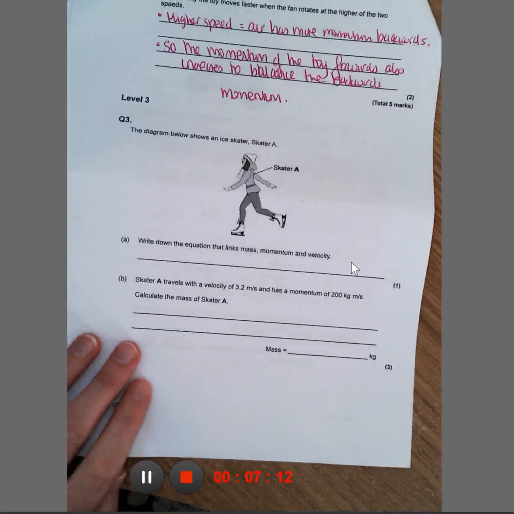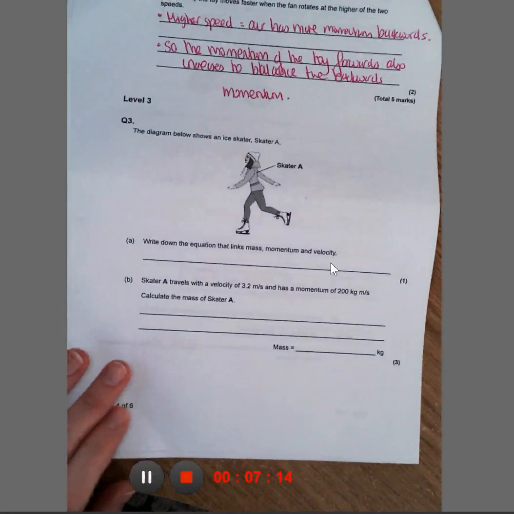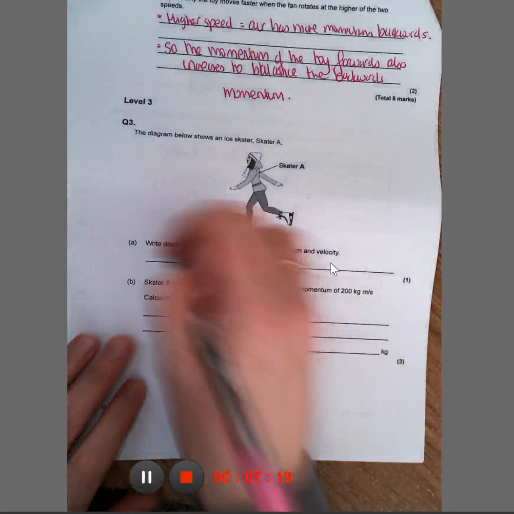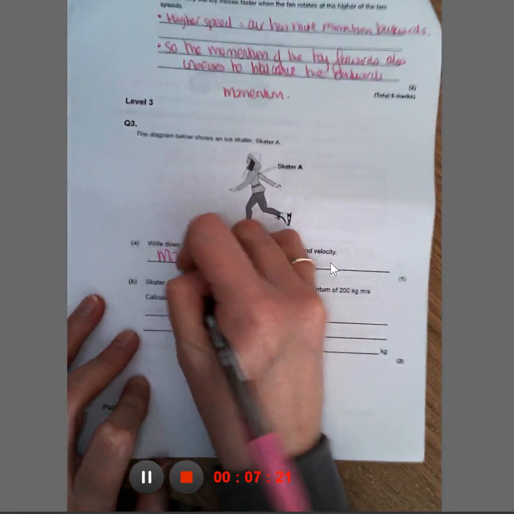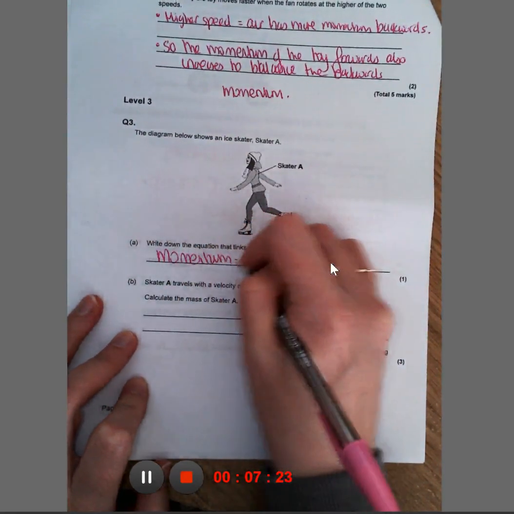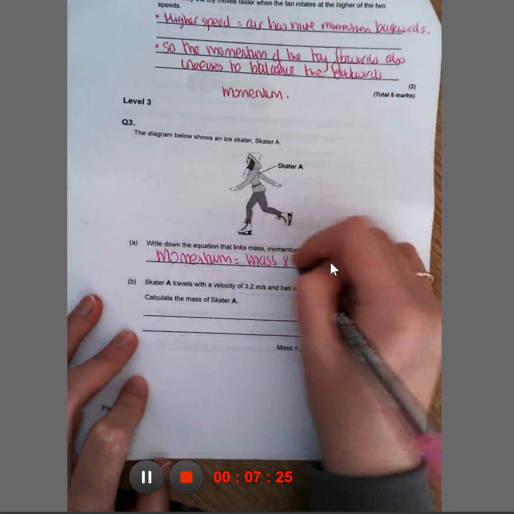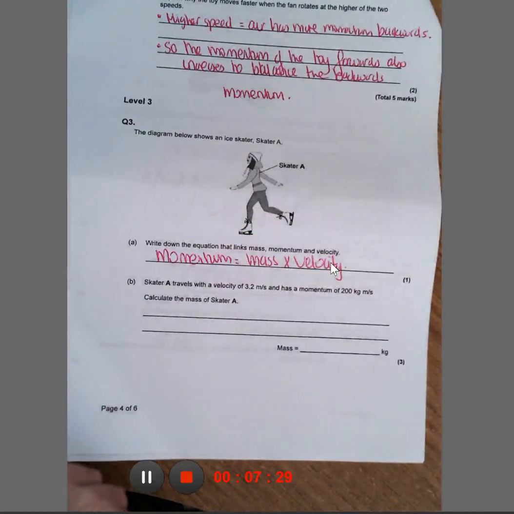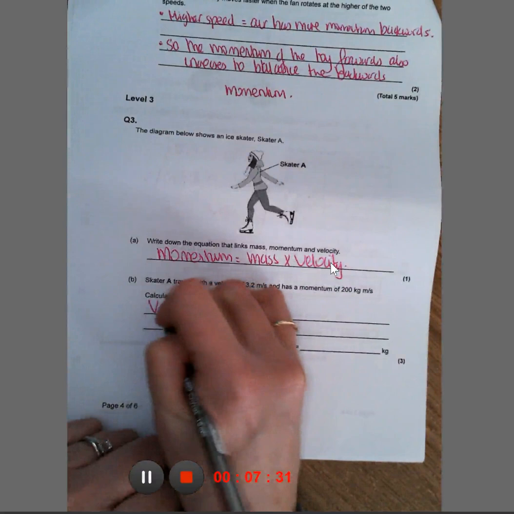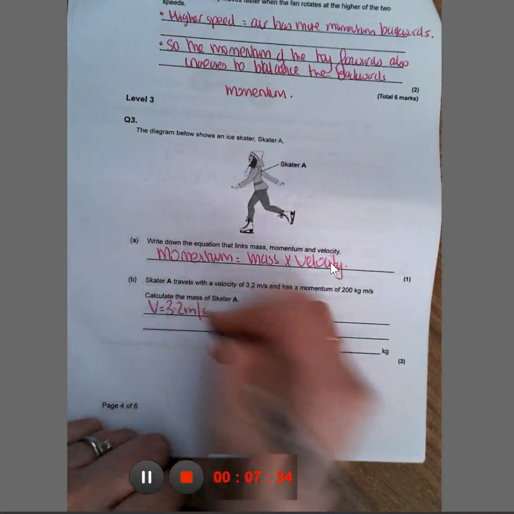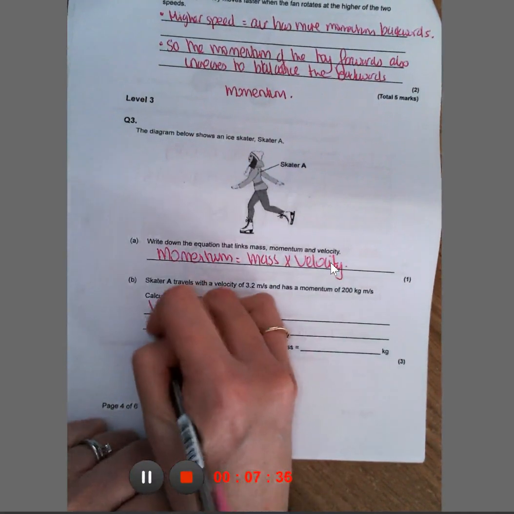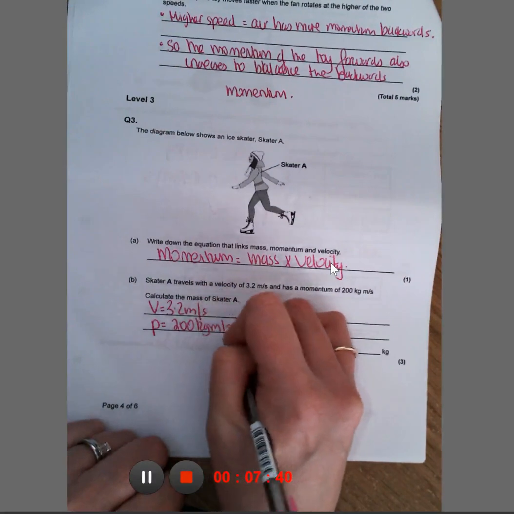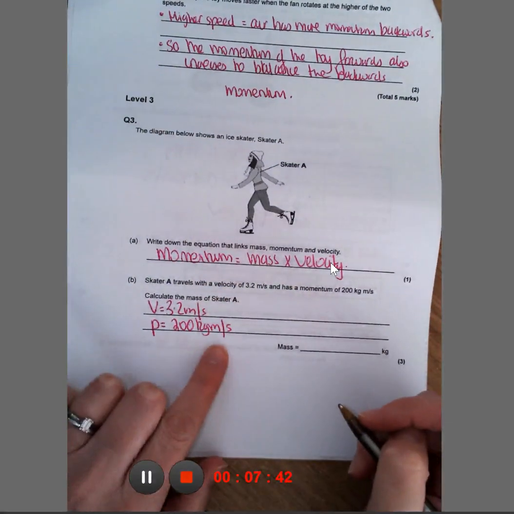Question 3. Diagram shows a skater. Write down the equation that links mass, momentum and velocity. So momentum equals mass times velocity. And a skater travels with a velocity of 3.2 meters per second and has a momentum of 200 kilogram meters per second. Calculate the mass of the skater.